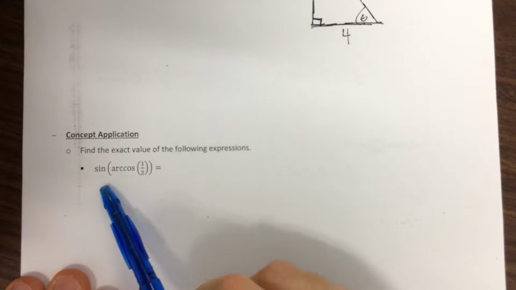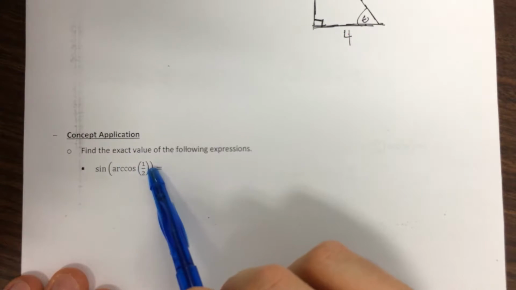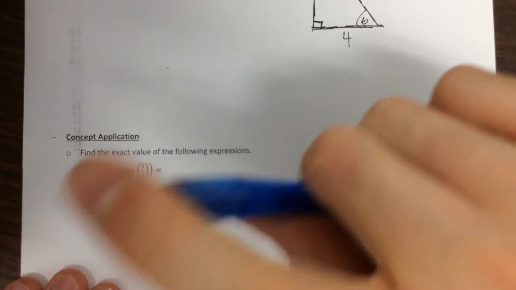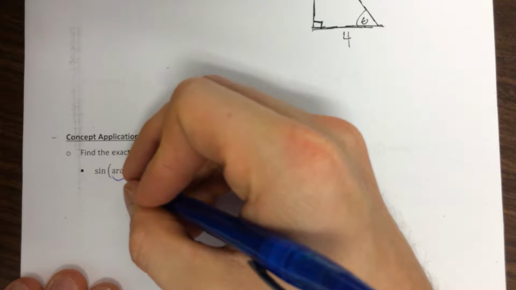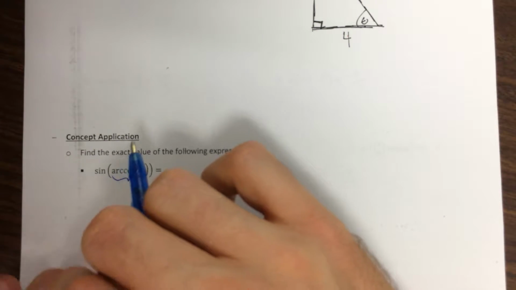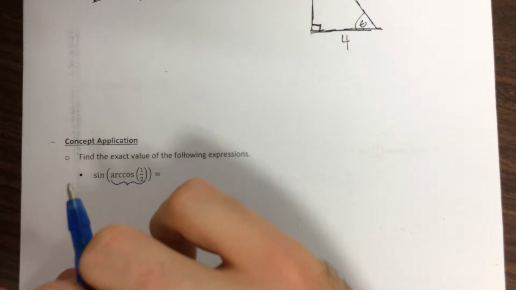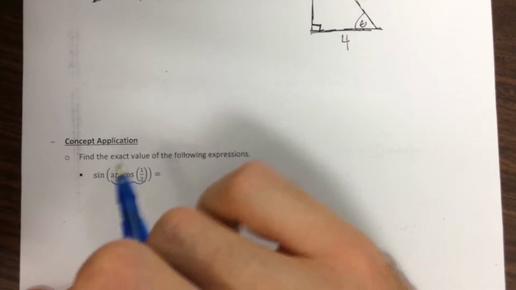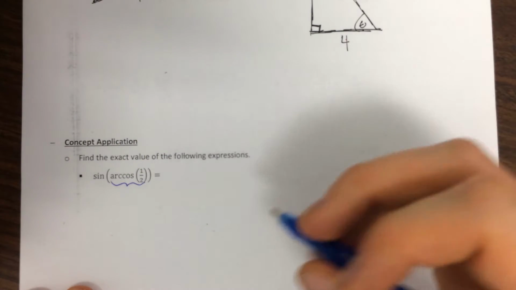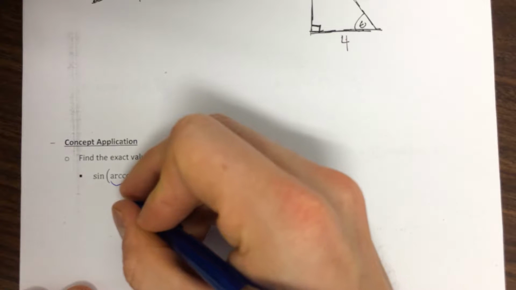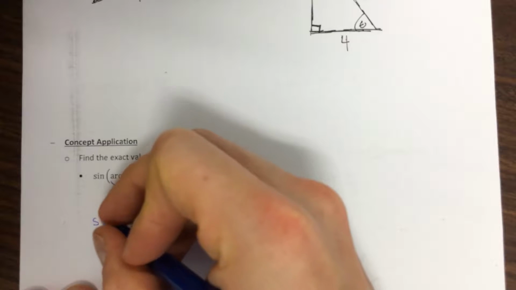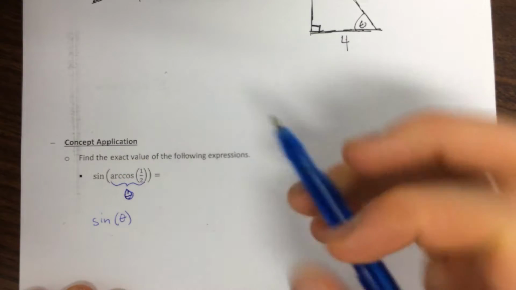But here we're trying to find sine of arc cosine of 1/2. And hopefully the idea is that if we're using the inverse trig functions like arc cosine, arc tangent, arc sine, cosine inverse, sine inverse, tangent inverse, then what those functions are telling us are different angles. So ultimately what's happening is this arc cosine is going to tell us an angle. We don't know what that angle is yet, so let's call that theta. So big idea is we're going to find sine of theta.